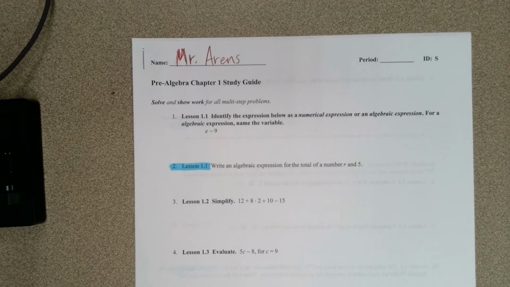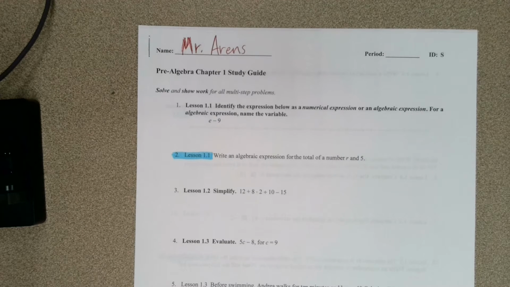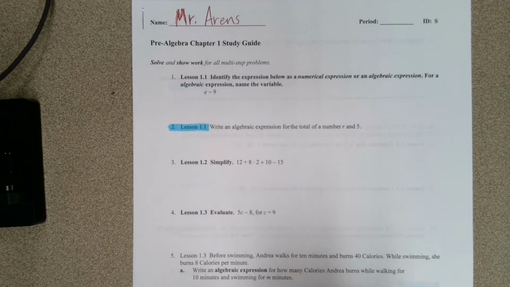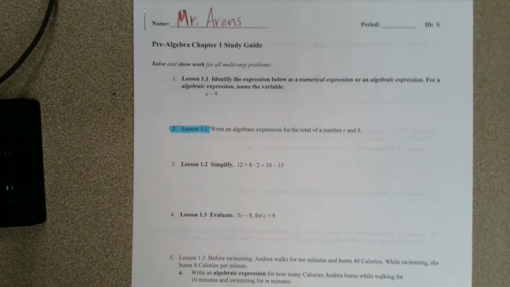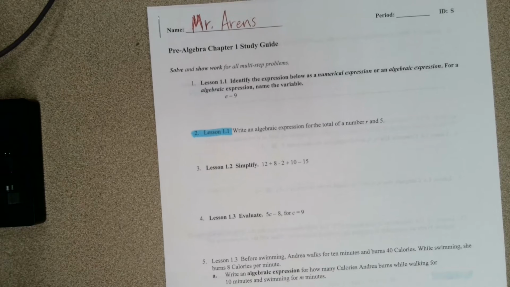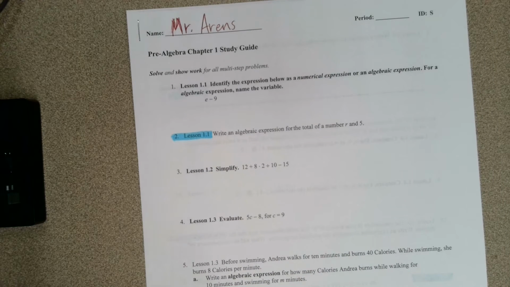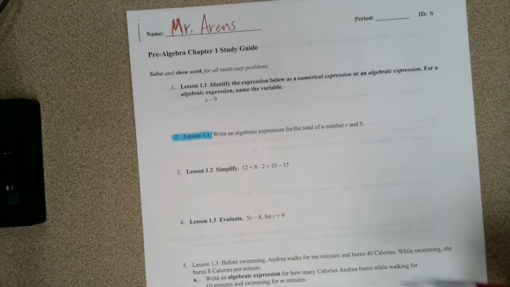Monday, working on our study guide. Tomorrow we have our test. This study guide is very similar to the test, so I highly recommend taking your time looking through these. There will be an answer key provided to you as well. That'll be all on Google or on Google Classroom. But what I wanted to do is go over a couple key problems before you get started on the rest.